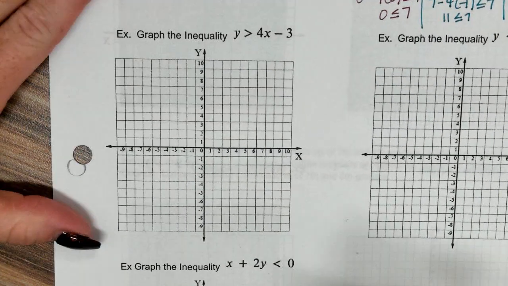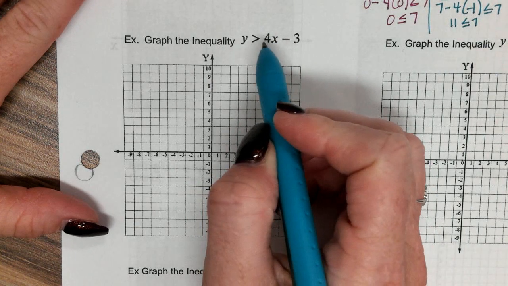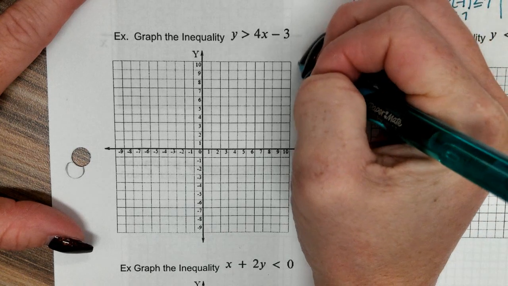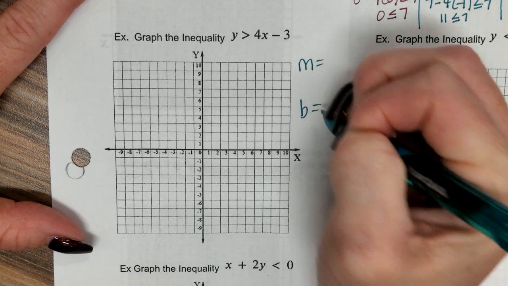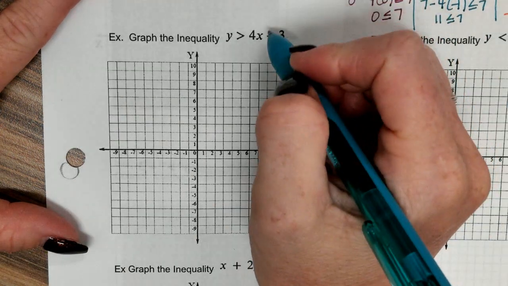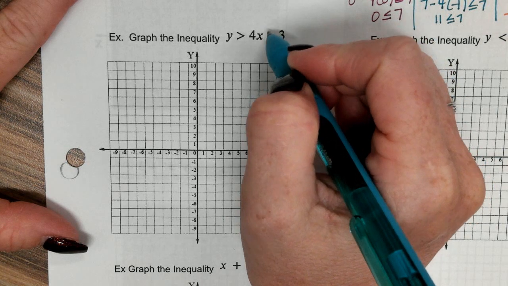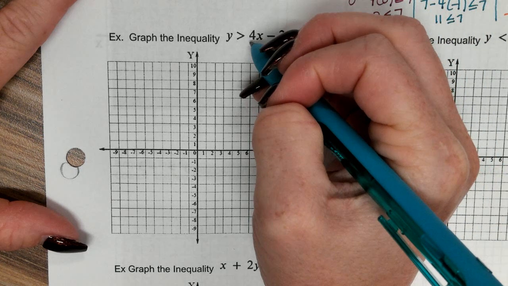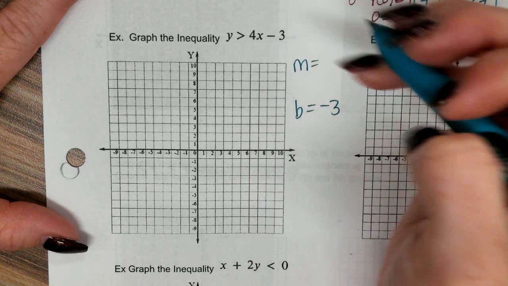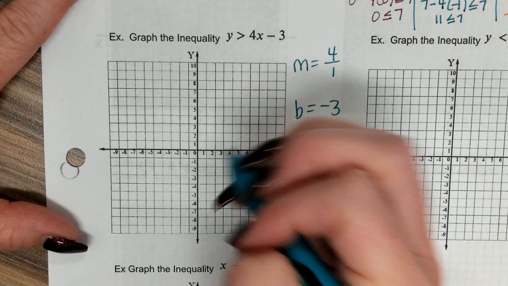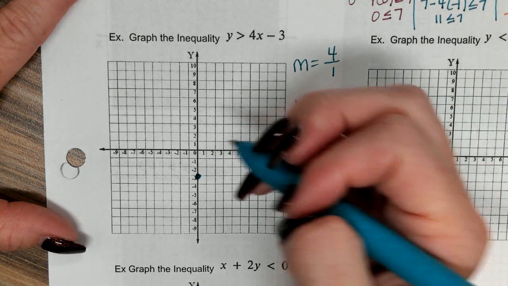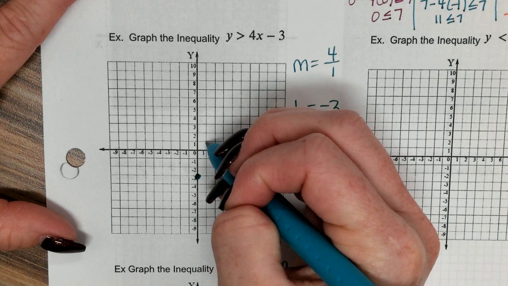They want us to graph this inequality. So the first thing I'm going to do is get my dots to put on it by having an M and a B. What is the y-intercept? -3. What would my rise over run be? 4 over 1. So I'm going to start at -3. And since it's positive, I'm going to go up and right. So up, 1, 2, 3, 4, right 1.